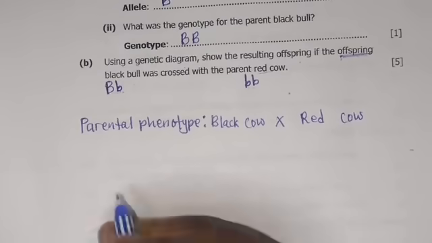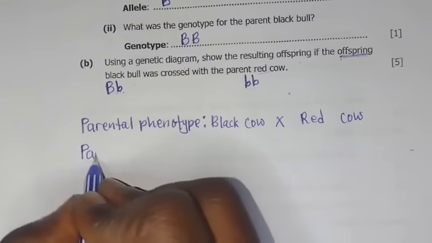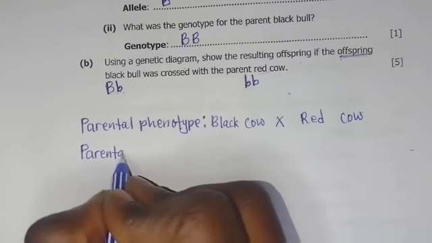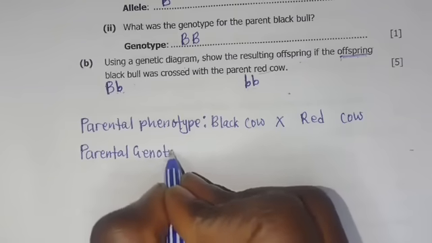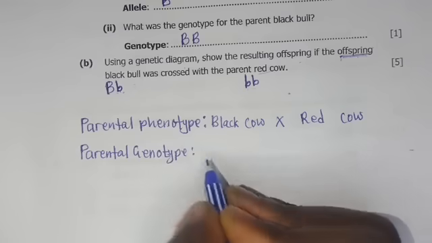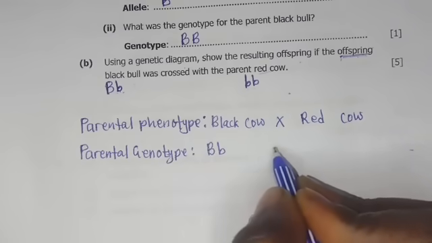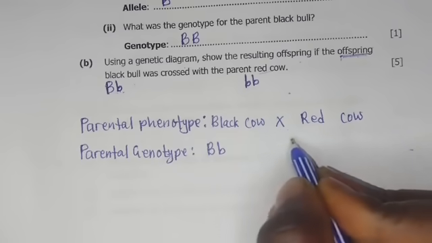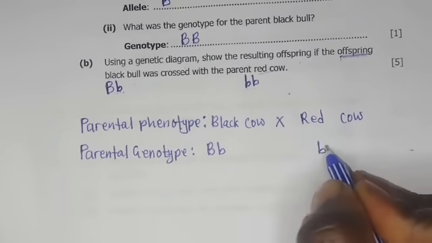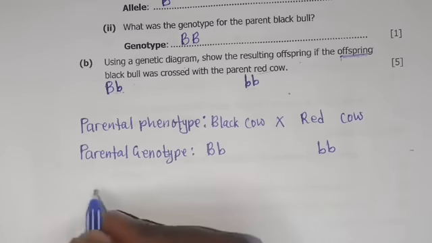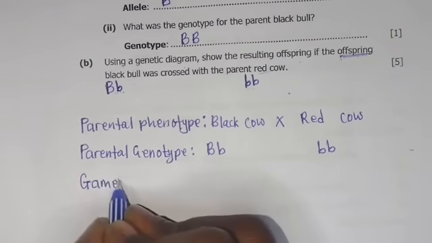Then after the parental phenotype, we are going to come up with the parental genotype. What will our parental genotype be? For the black cow, we have this. Here, don't put a cross; you only put a cross on the parental phenotype. For the red cow, we have this. Then after this, we are going to have the gametes.